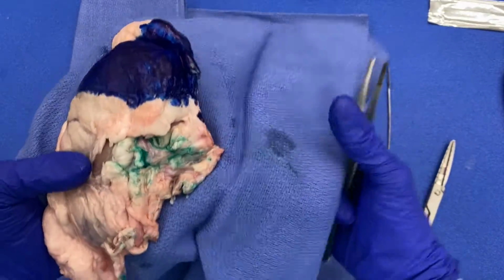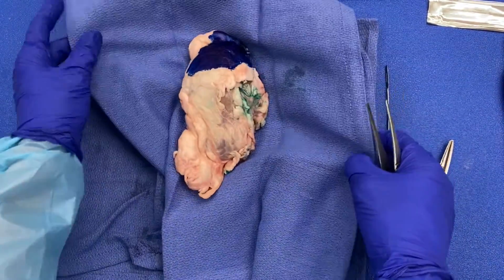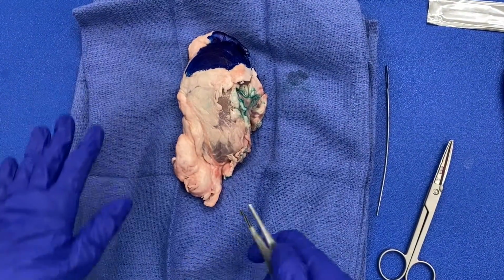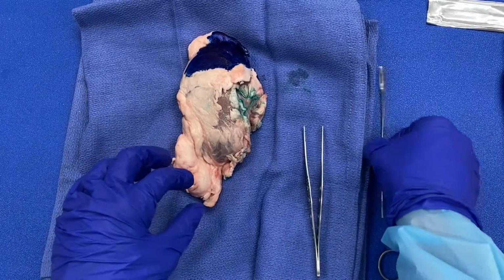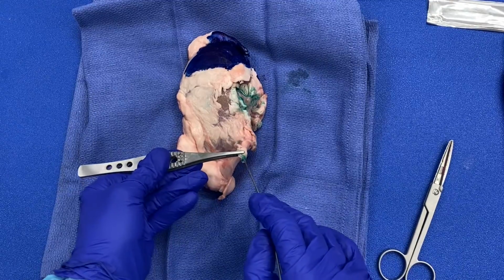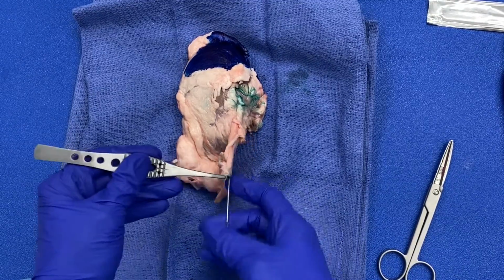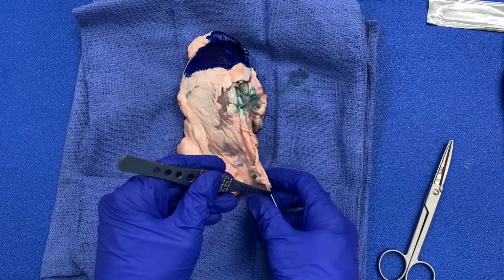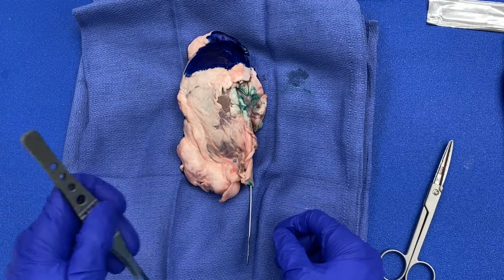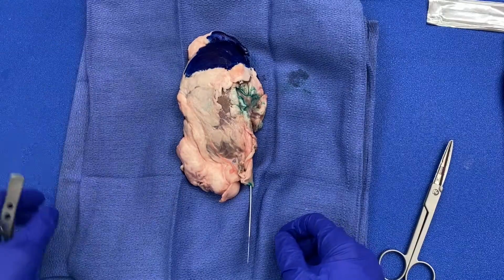So after you have inked those structures and examined them for tumor involvement, you are then going to place a probe into the ureter and use that as a guide for your prosection so that you may cut the specimen from a hilar approach. Before doing that, I am actually going to take my scissors and cut along the ureter to also ensure that there is no tumor present in the ureter.